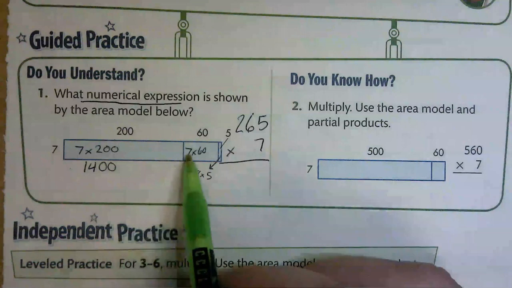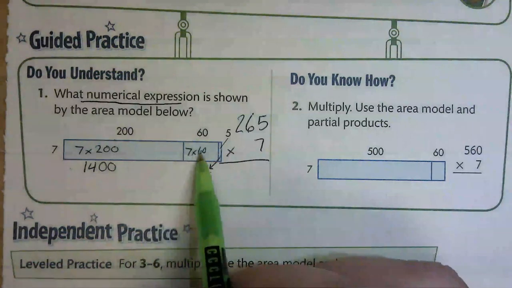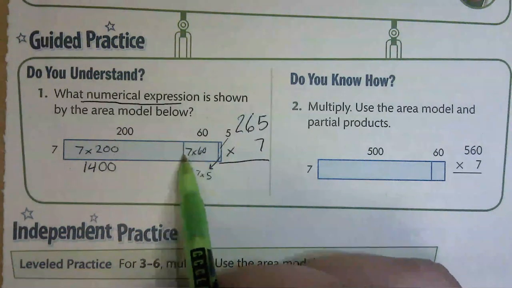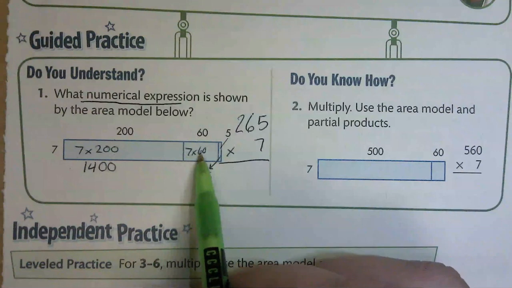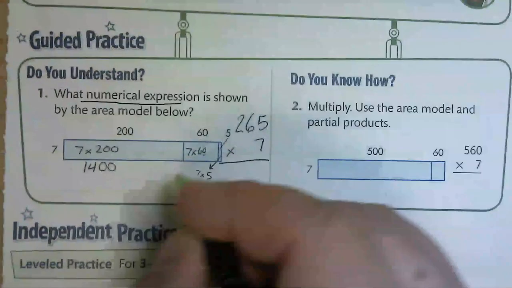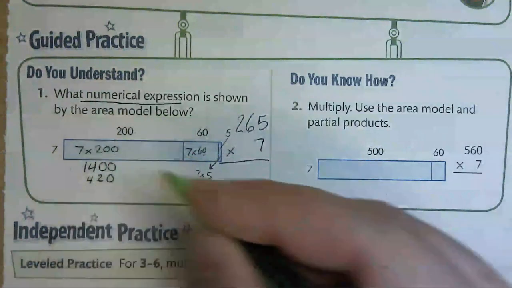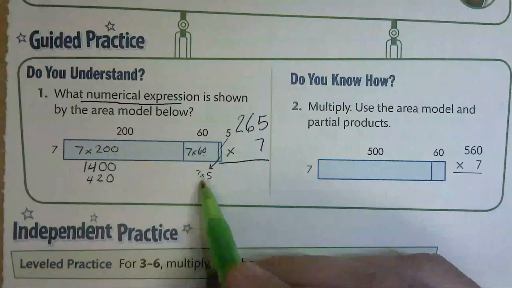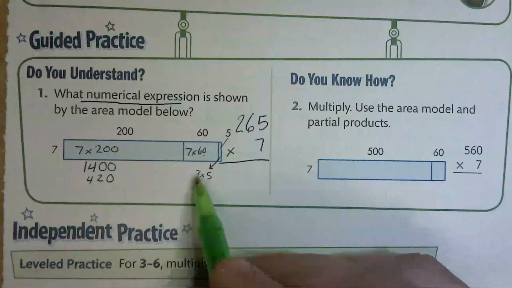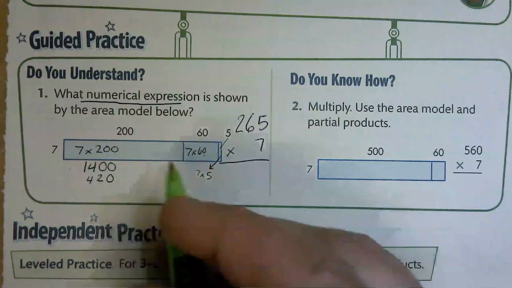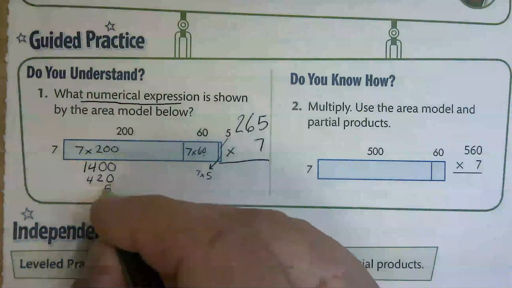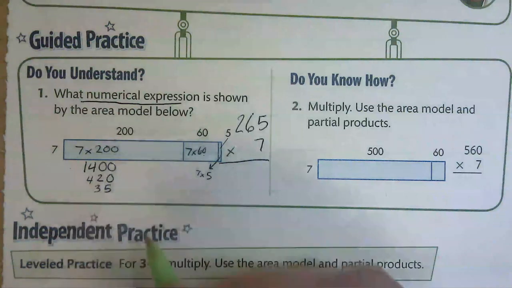All right. Now I've got 7 times 60. Well, 7 times 6 is going to be 42, and then I need a 0. So 0 and then 42. My last one is 7 times 5. Well, that's 35. So 5 goes in my ones place, and a 3 goes in my tens place.